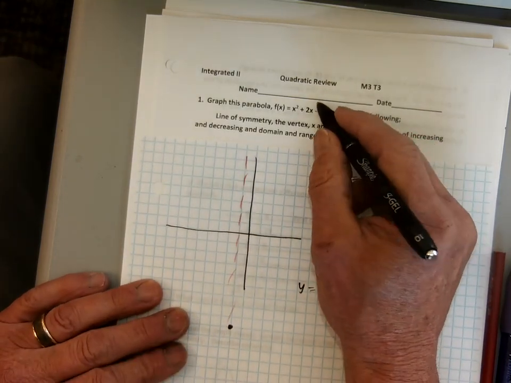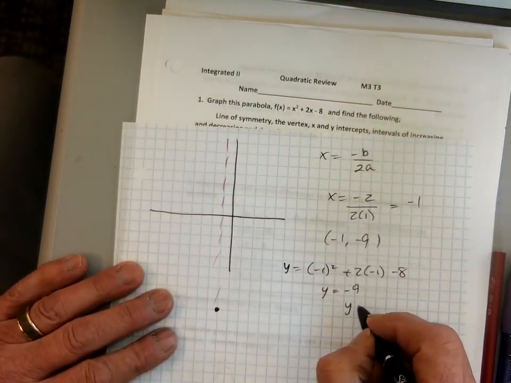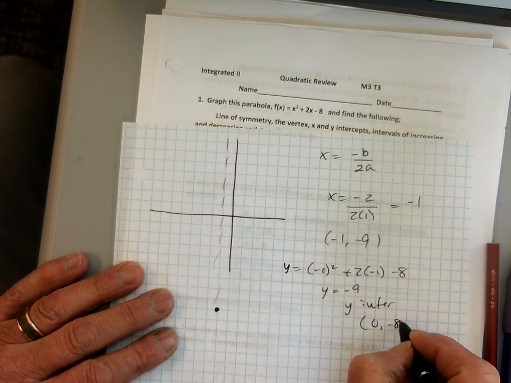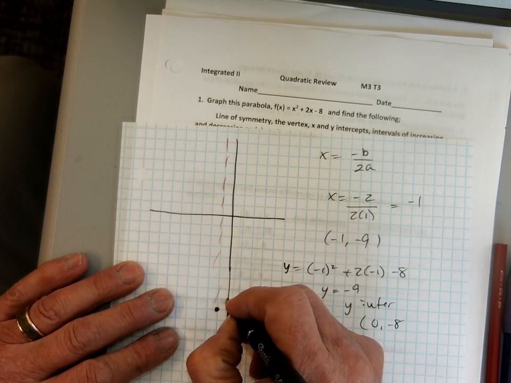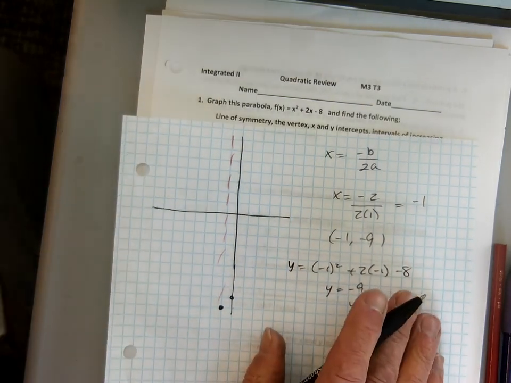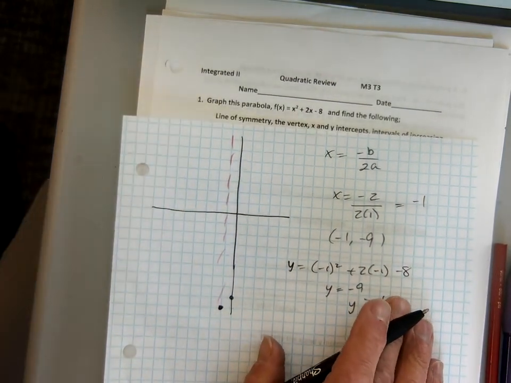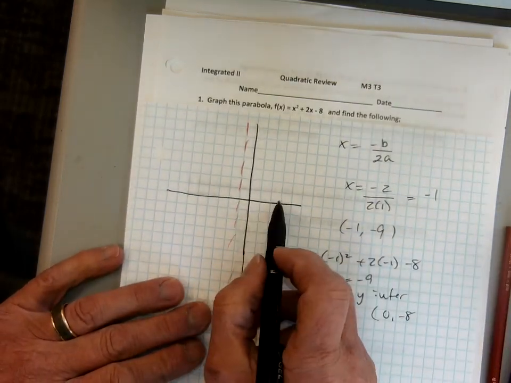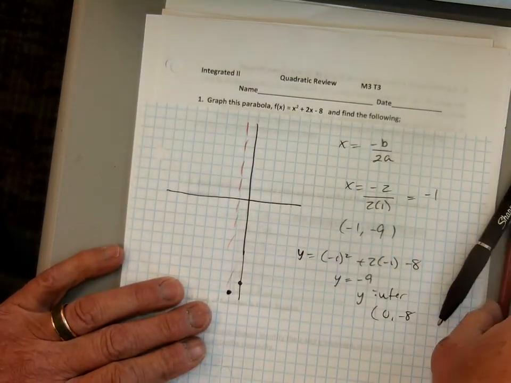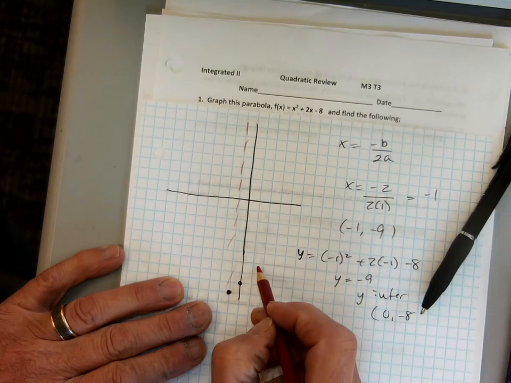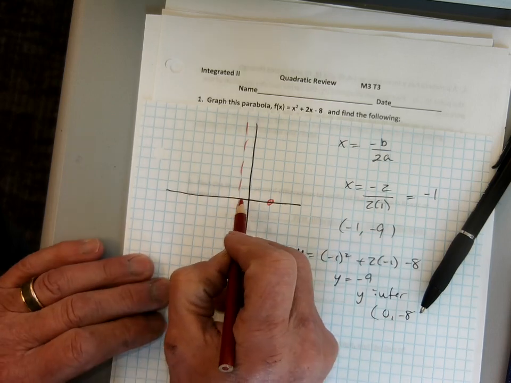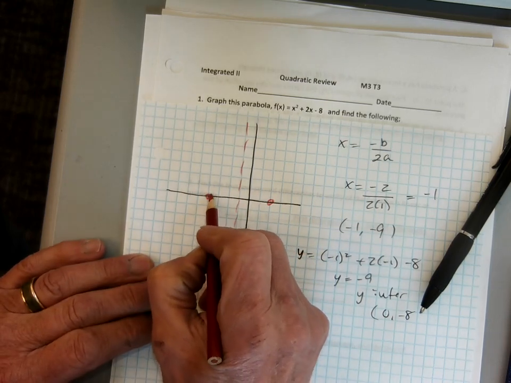Y-intercept, I know it's got to be negative 8, so my y-intercept is at 0, negative 8. I'm going to put that there. Now the x-intercepts, we're going to guess. I'm pretty sure if I look at this as far as symmetry, I went over 1, 2, and I think 3. I think it's going to be here. And for symmetry, I'm going to go 1, 2, 3. I'm pretty sure it's there.